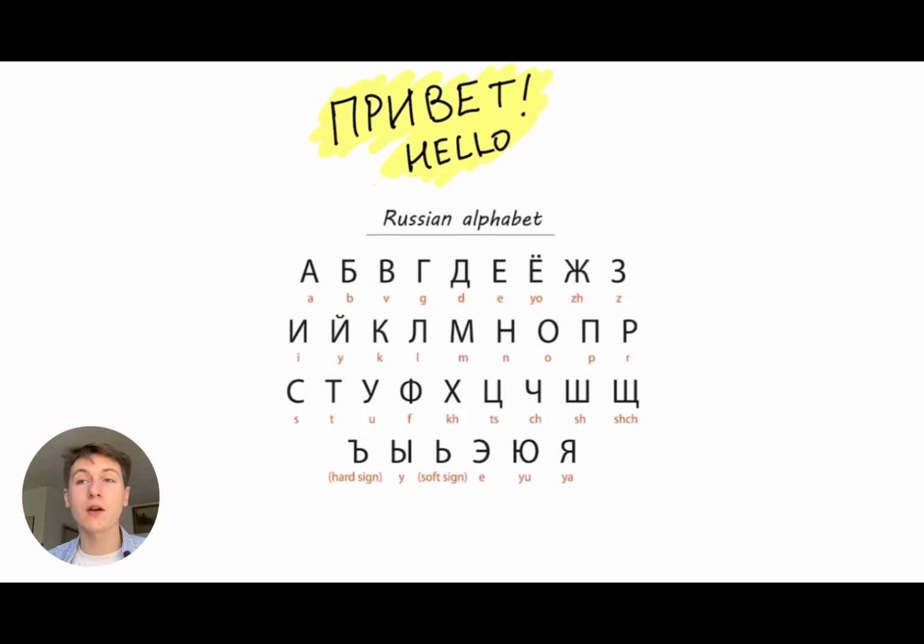So far we learned 12 Russian letters of the alphabet, and today we will add 7 more. It will be B, G, D, I, Y, and L, Z. So some of them will be brand new to you.